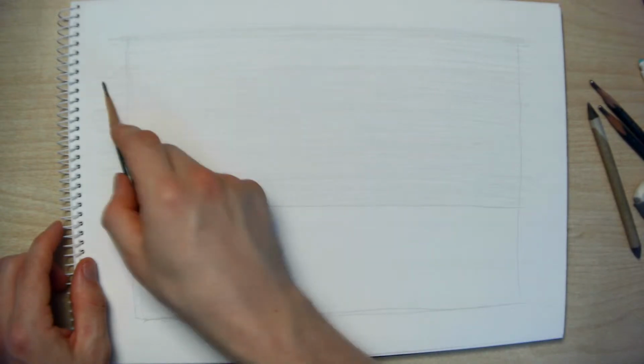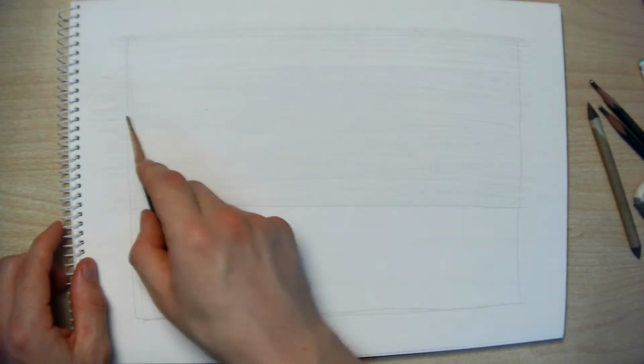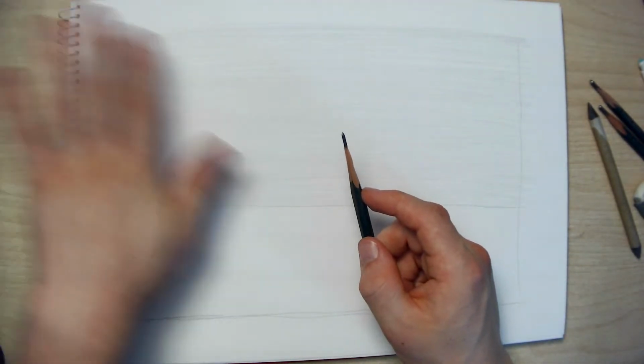Okay. Just filling that in, the entire area right here above the horizon. Getting a little darker up at the top. And I've got a couple of dark spots right here.